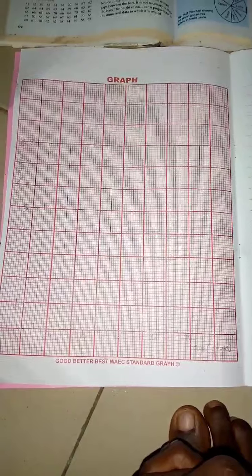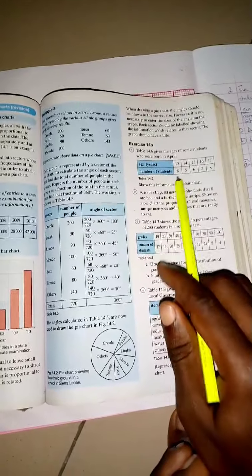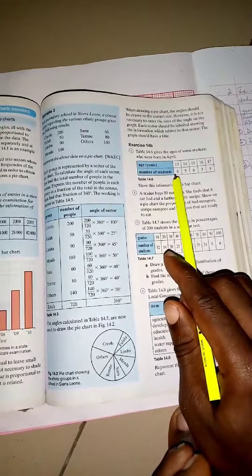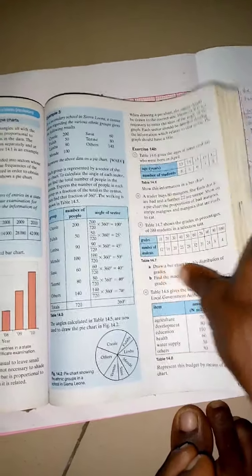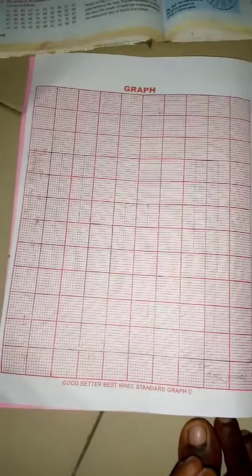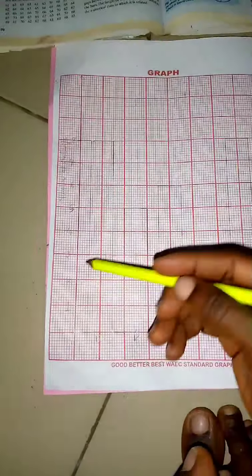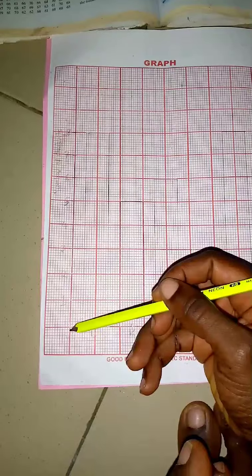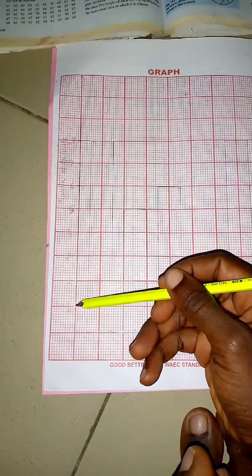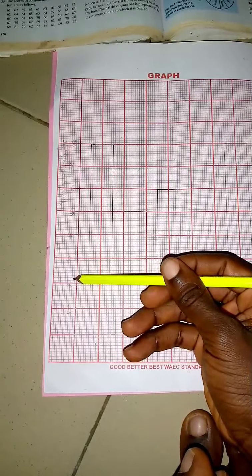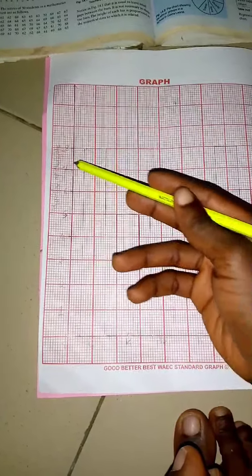Then let's start with the vertical axis. When you check your table, for the vertical axis, we have values 8, 5, 6, 3, 8. So the highest value there is 8. So you will choose a suitable scale on the vertical axis that will make the reading of all your values very easy. Like in my own case, I chose 2 centimeters. From here to here is 2 centimeters to 1 unit. Another 2 centimeters, 1 unit. That's why you see 2 here, 3, 4, 5, 6, 7, 8.